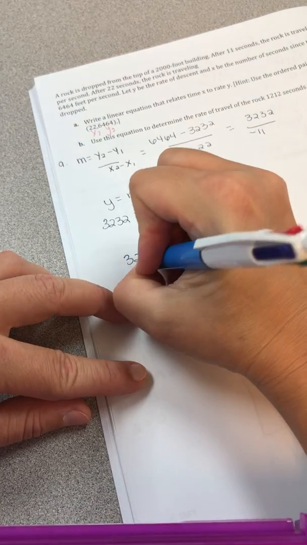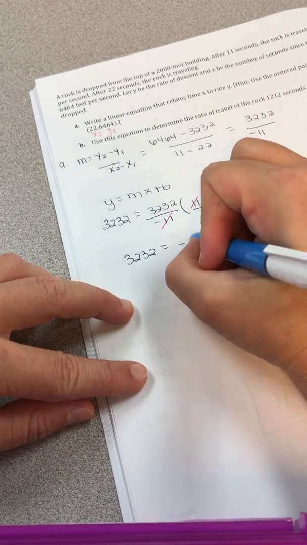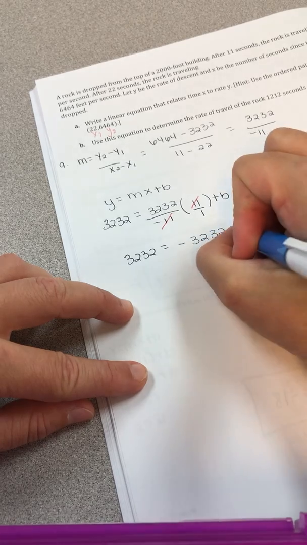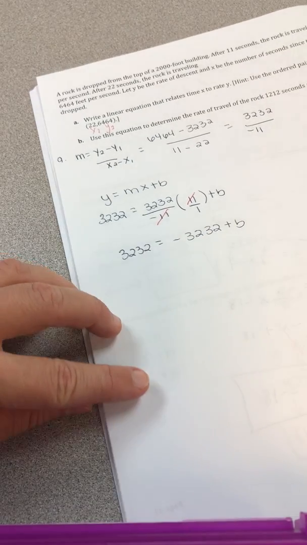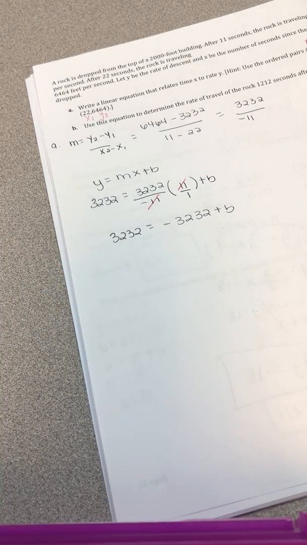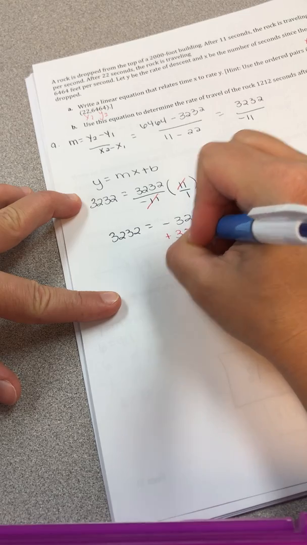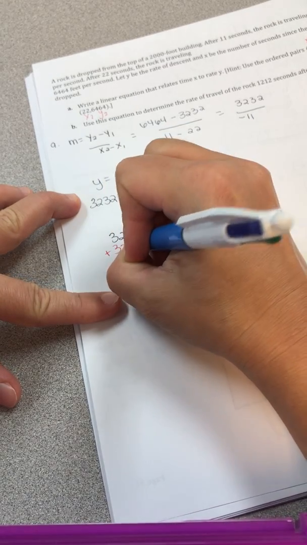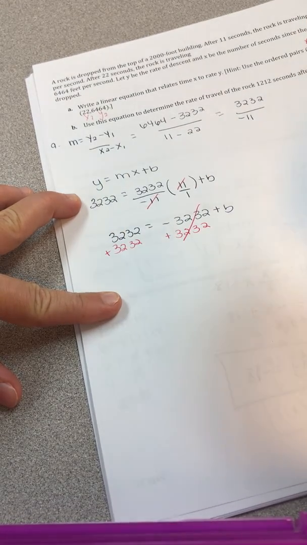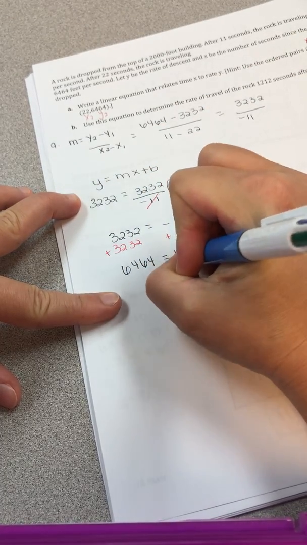We're left with 3232 equals 3232 over negative 1, so negative 3232 plus b. Getting b by itself, I want to add 3232 to both sides so that way those cancel. We're left with 6464 equals b.